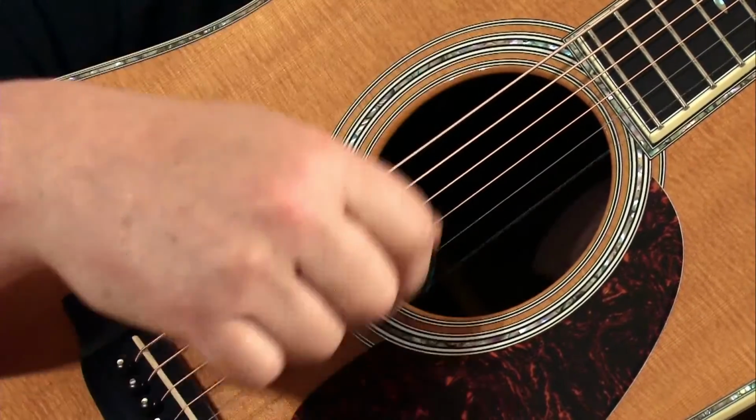So I'll show you what I mean. Down, up, down, up, down, up, down, up. Hand always going in the same direction. Now I've got a downbeat, and I have an upbeat. The way I would count a down and an upbeat would be 1 and 2 and 3 and 4 and, 1 and 2 and 3 and 4 and.